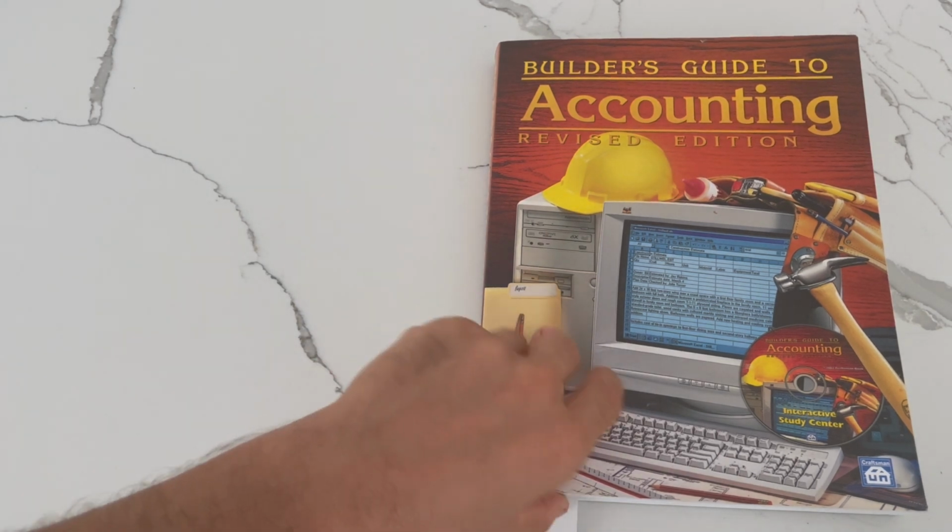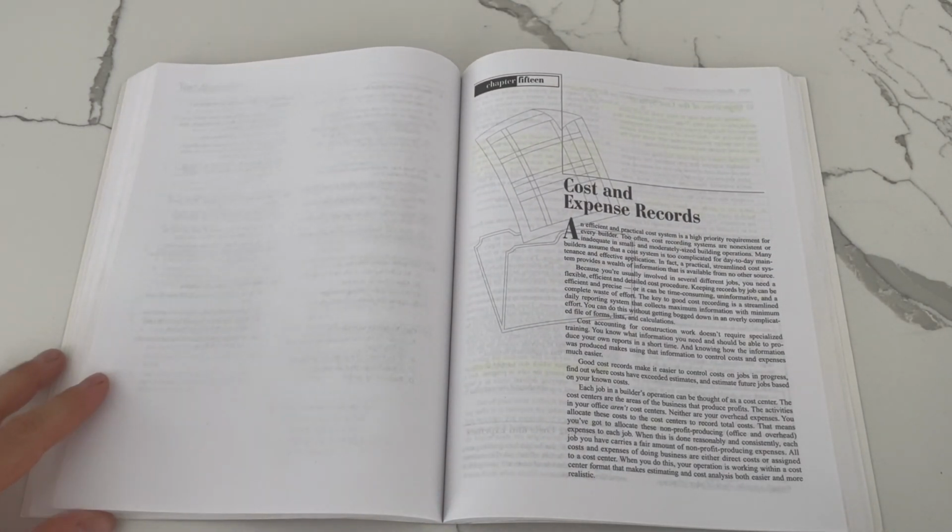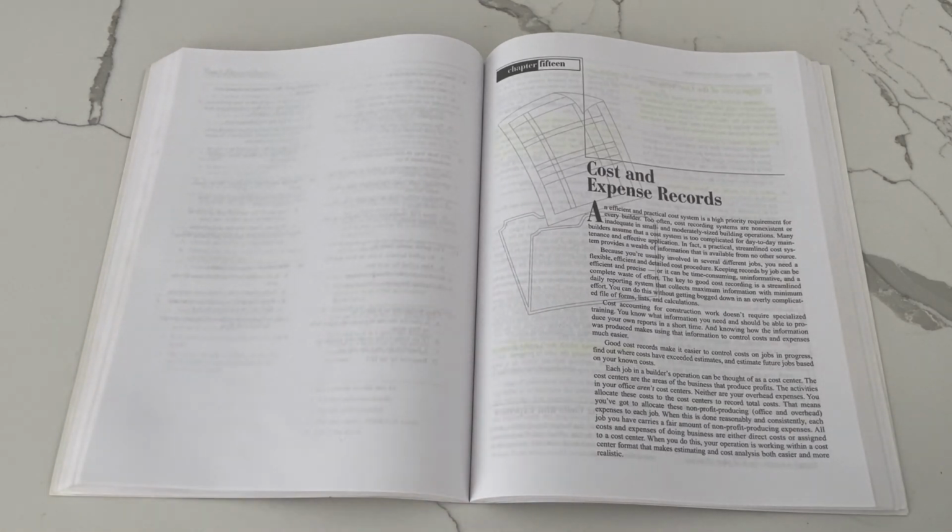So let's keep going, and we're going to be doing chapter 15, cost and expense records. Not a major chapter, a couple of important things to discuss here, but that's about it. We're not going to spend too much time on it.